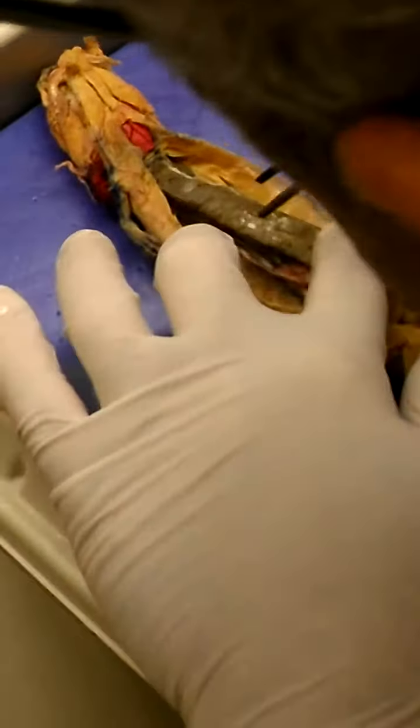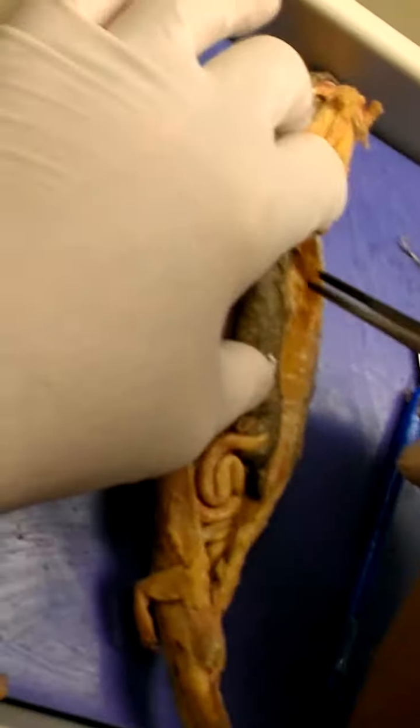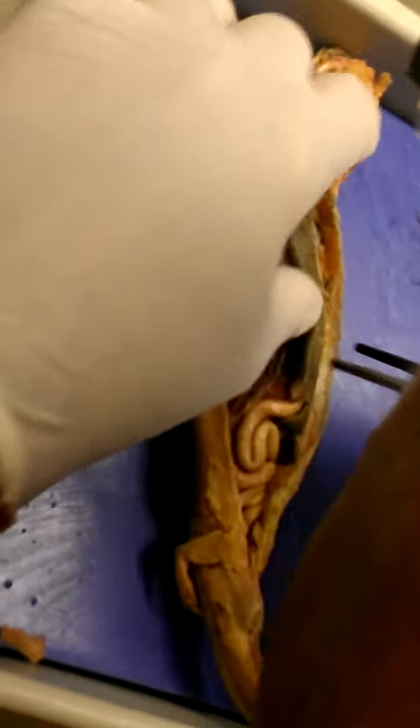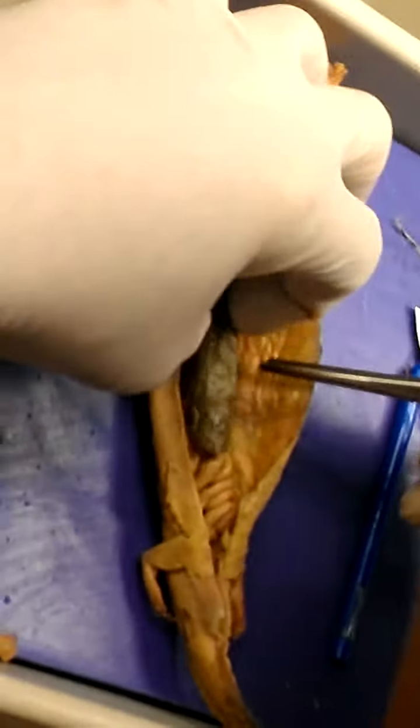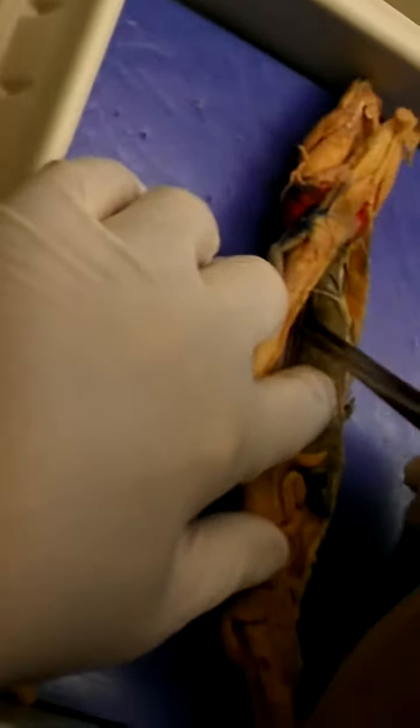This liver, which is this long structure right here. This tissue structure that seems to be forming a sac on the liver should be the gallbladder. Let me make sure. Okay. All right. Hang on.